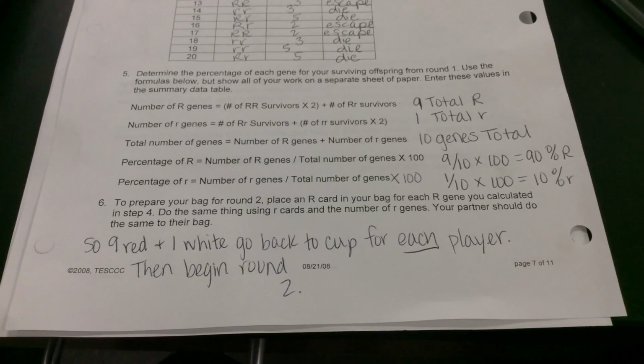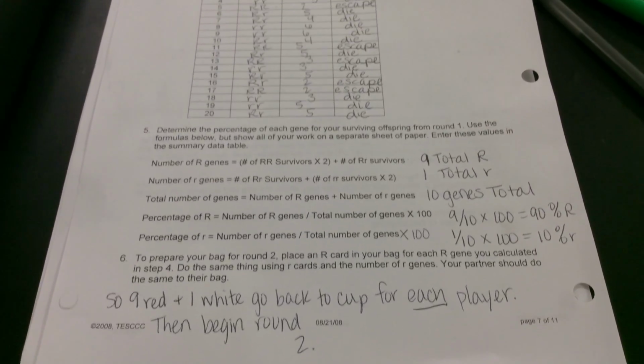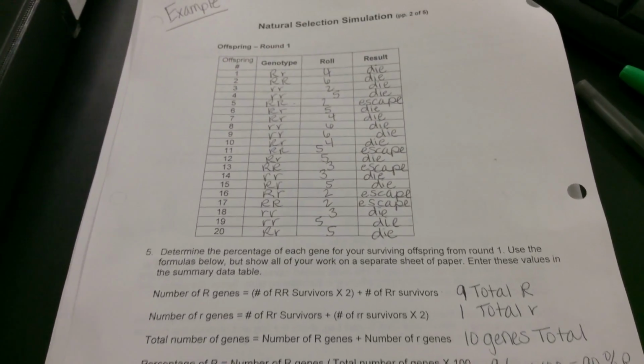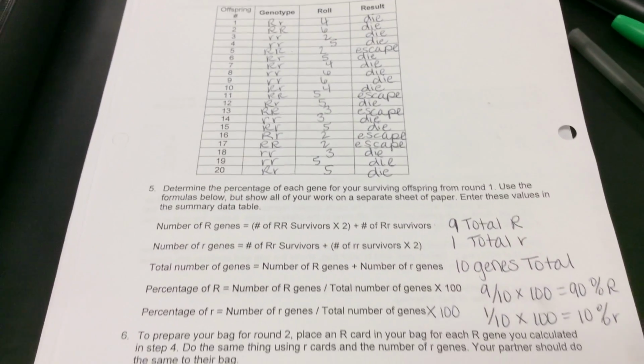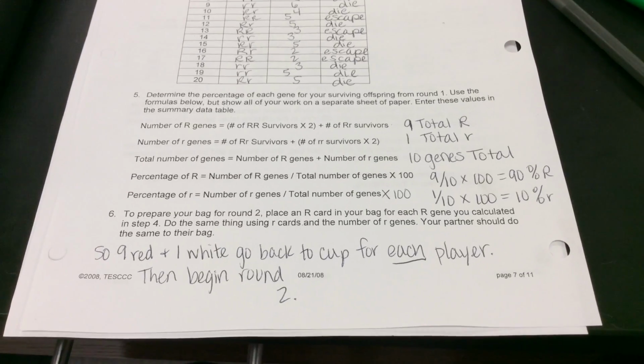You do not put the genes of the dead mice back into the cup for the next round. I've set out a clear petri dish for the morgue, and they can stay there until you may need them again.